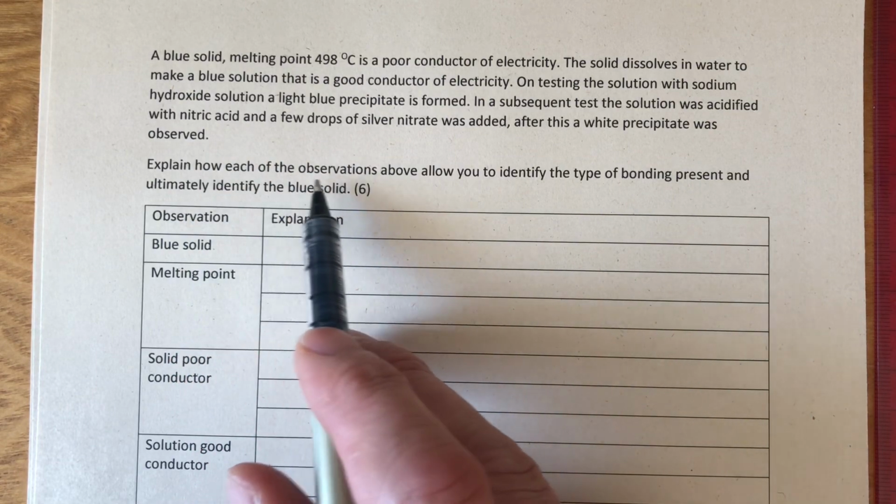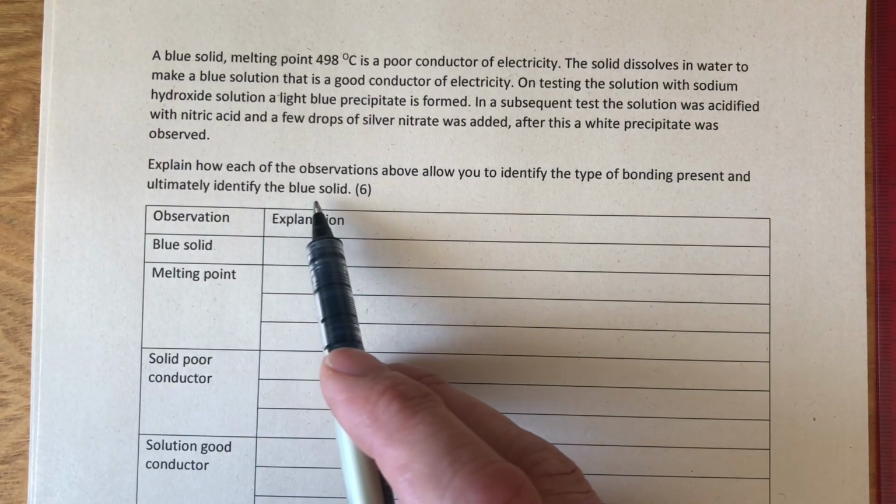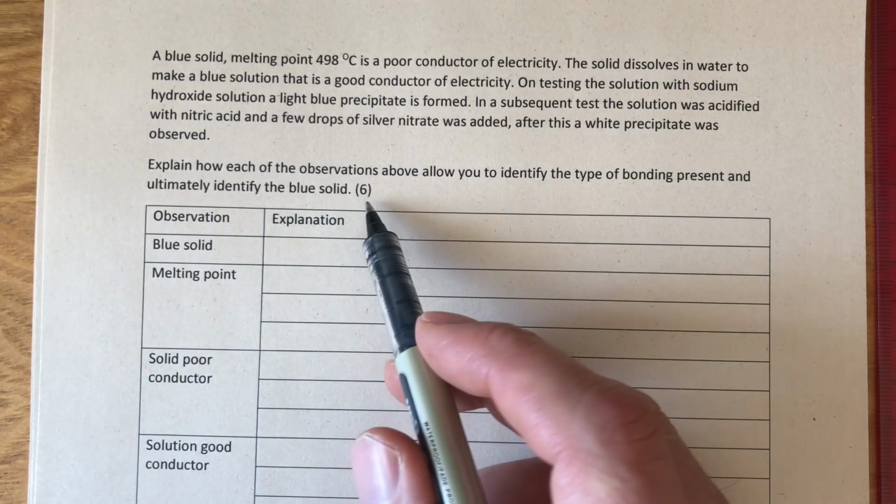Explain how each of the observations above allow you to identify the type of bonding present and ultimately identify the blue solid. This is a 6-mark question.